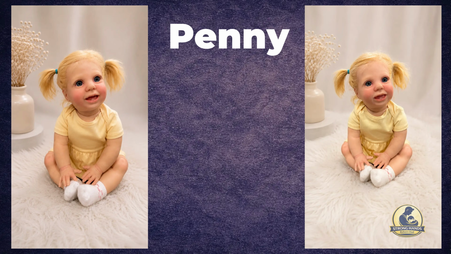All right, can you tell which one is the real Penny, my toddler doll that I love dearly, who, by the way, came from Bitty Bunny Reborn Nursery? Thank you, Kari, once again. All right, time's up. The AI image, the fake one, is the one on the left. That's right.